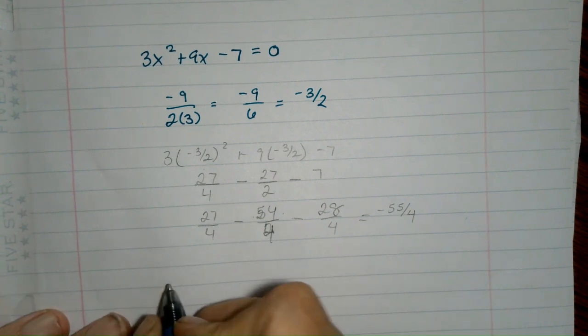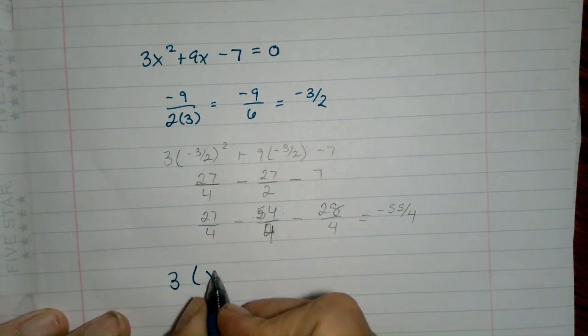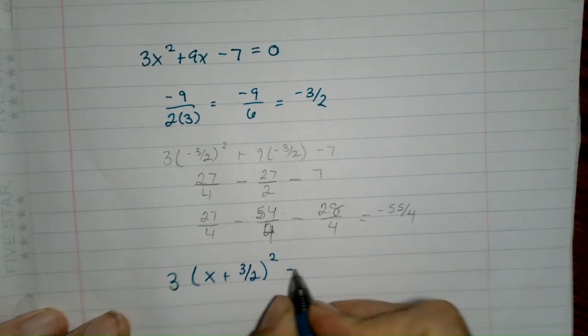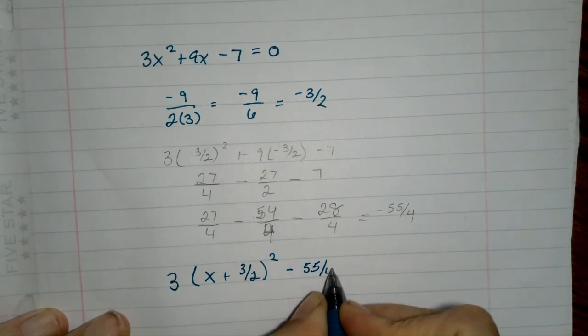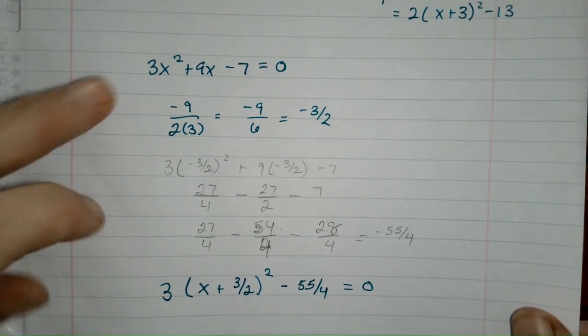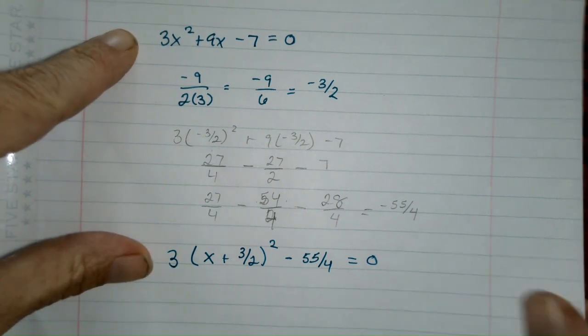So now we have our vertex, our a value, 3 times x plus 3 over 2 squared minus our 55 over 4 equals 0, right? So I just use my vertex to rewrite this.